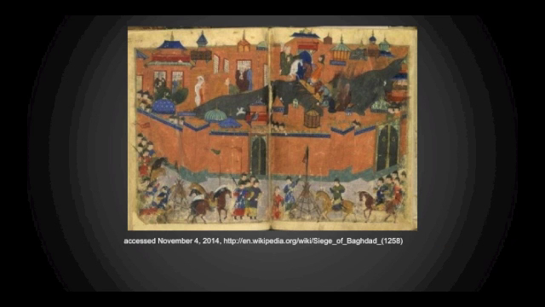This is another image, a contemporary image from the same period of time. The Siege of Baghdad by the Muslim army and the Mongol armies used many different tactics and ways to break into Baghdad. One of the tools that can be seen in this image is the trebuchet, a piece of military weaponry that was advanced for its time.